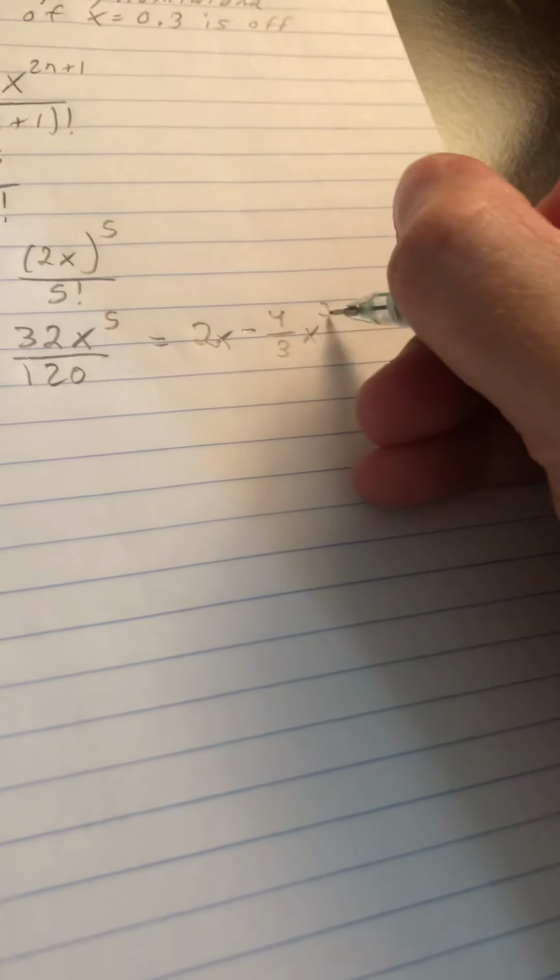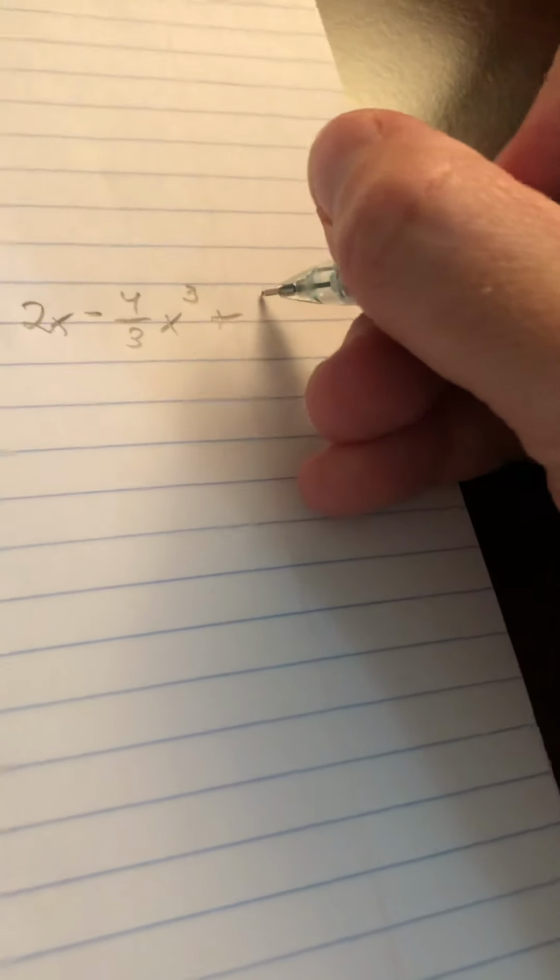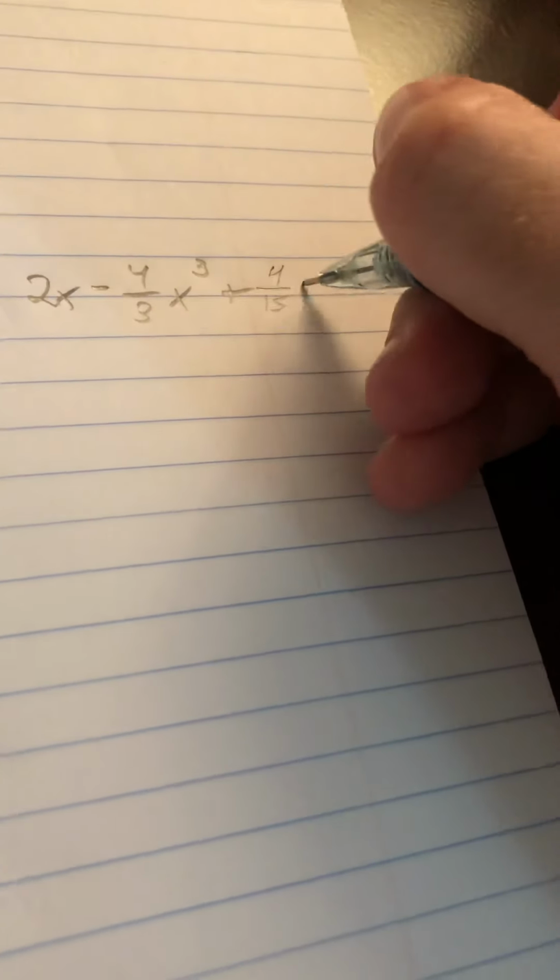So let's do a little bit more simplifying here. This is going to be the same thing as 2x minus 4/3 x cubed. And if I were to try to simplify this a little, I can get dividing it by 4, for instance. 32 divided by 4 is 8. 120 divided by 4 is 30, so I have 8 out of 30. Dividing that by 2 again leads me to 4 out of 15. Looks like about as simple as I can get. 4 out of 15 x to the 5th.